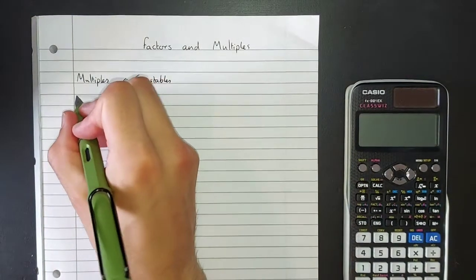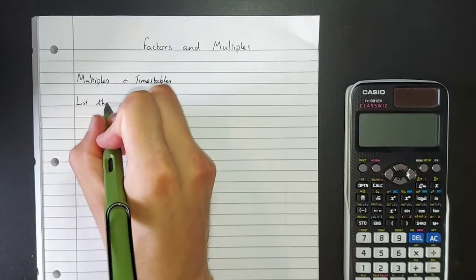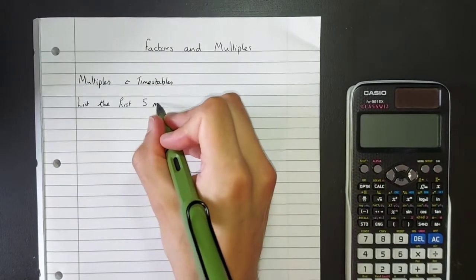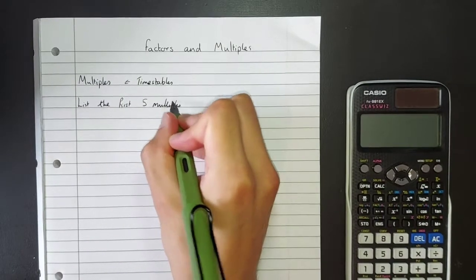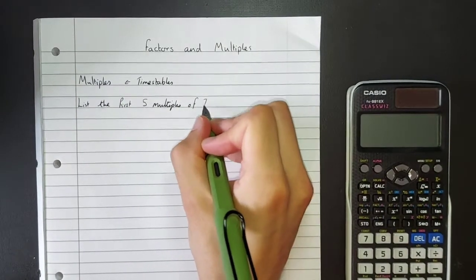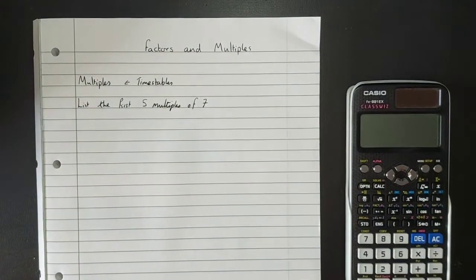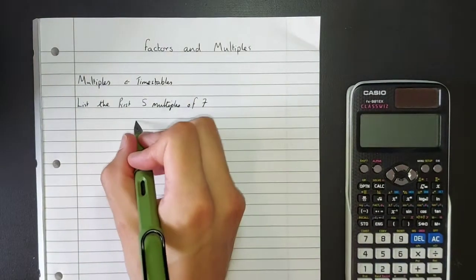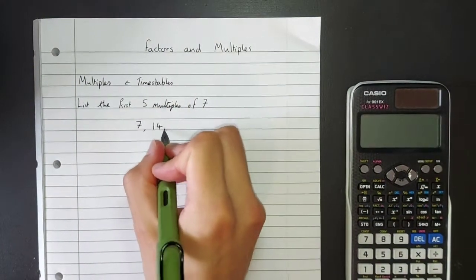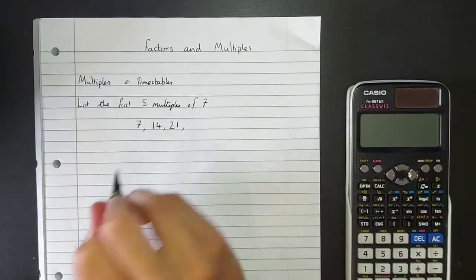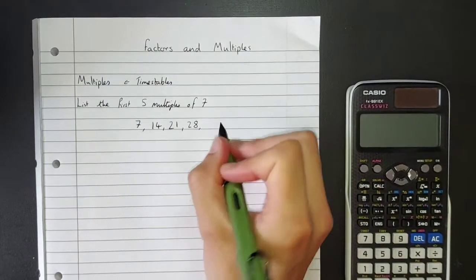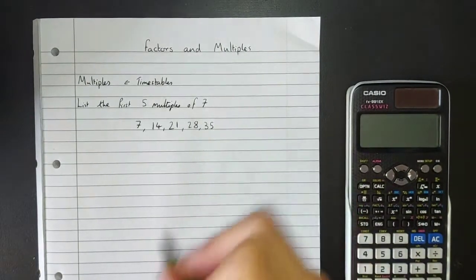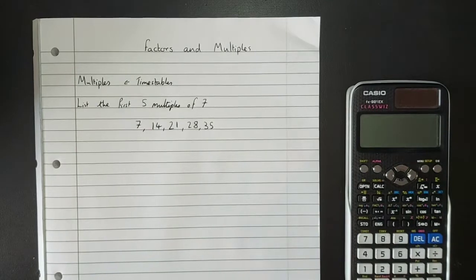So if I said, for instance, list the first, we'll do 5 multiples of 7. That is just listing the first 5 numbers in the 7 times table. Okay, so we know 7 times 1 is 7, 7 times 2 is 14, 7 times 3 is 21, 7 times 4 is 28, 7 times 5 is 35. Okay, and I've listed the first 5 multiples of 7.